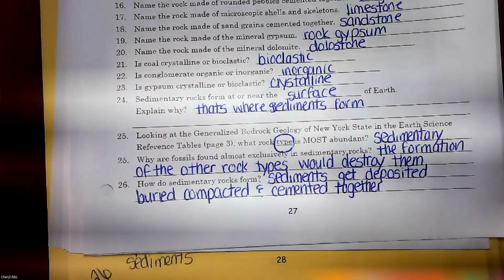And then finally, 25, why are fossils only found in sedimentary rock? I go with why they're not found in the other rocks. I always say that the formation of other rock types would destroy a fossil. And then finally, just to sum it up, how do sedimentary rocks form? They form when sediments get deposited, buried, and compacted and cemented together. Any questions on that page?